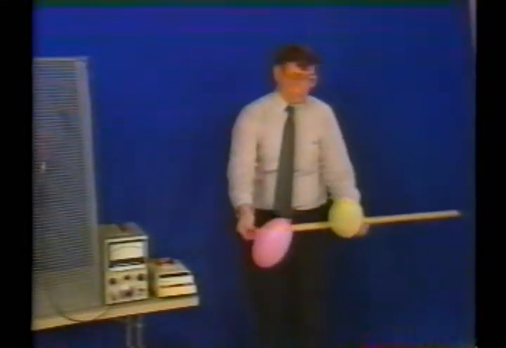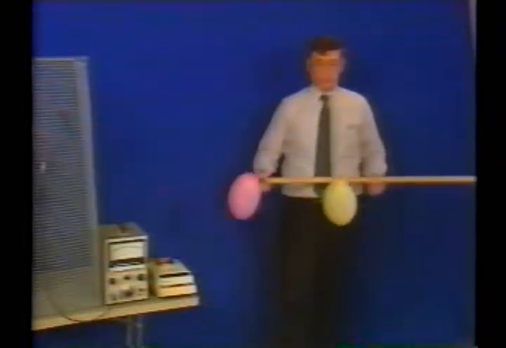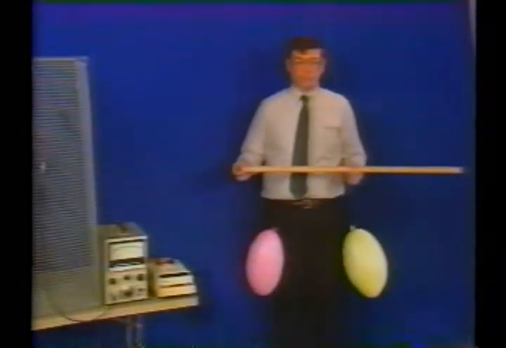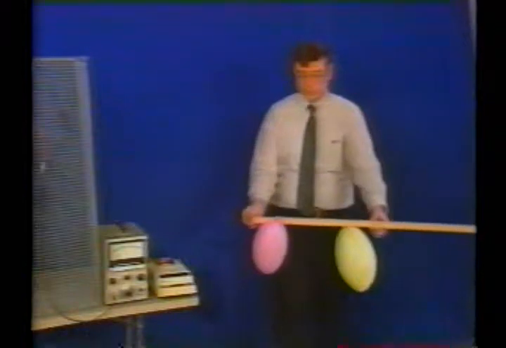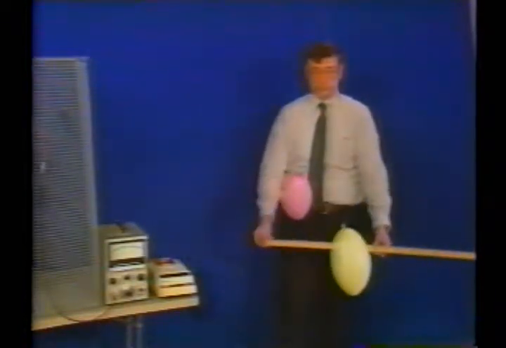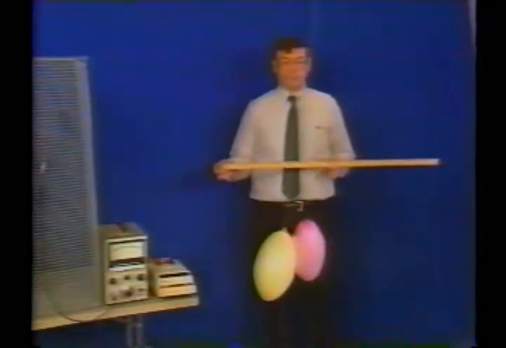It's not possible to put the meter stick close to the balloons without their being attracted to Professor Zahn. His body's a good conductor. The charges on the balloons induce image charges of opposite polarity on conducting surfaces, to which they're attracted.